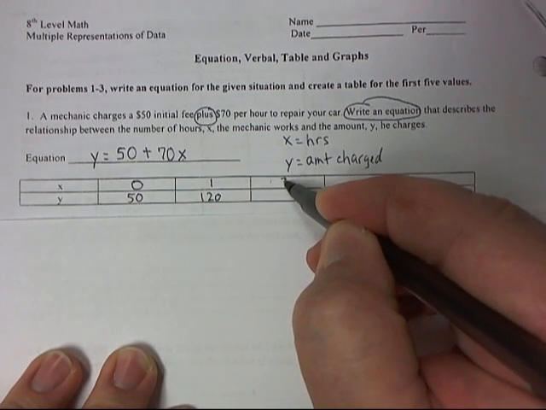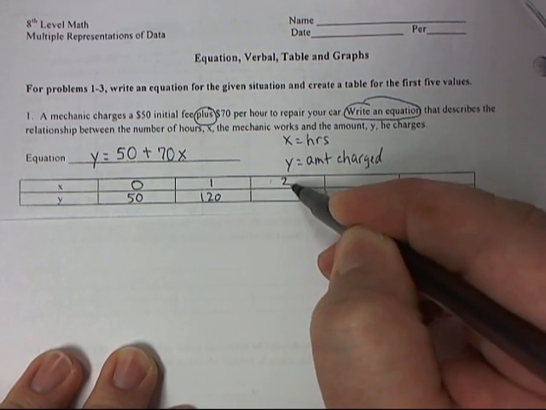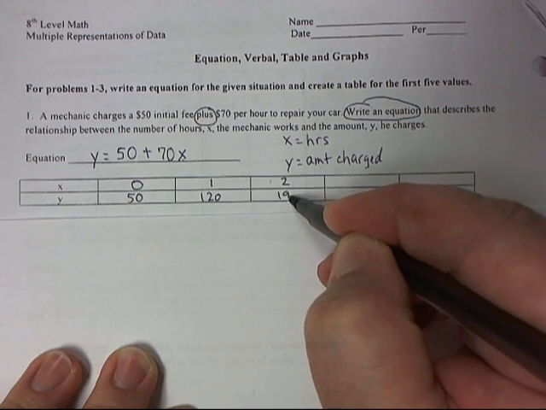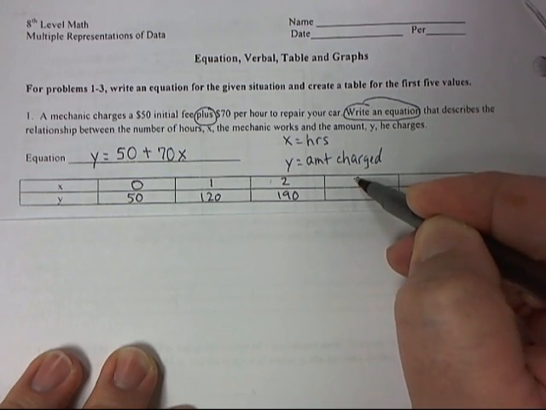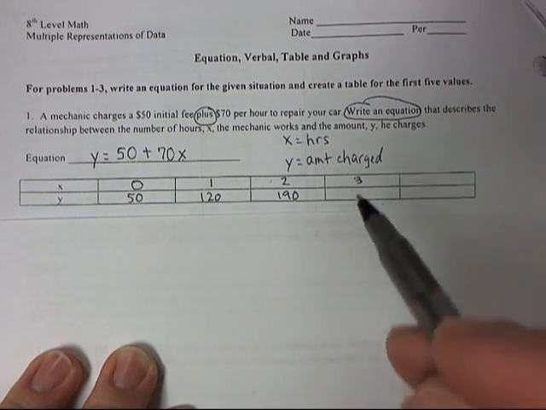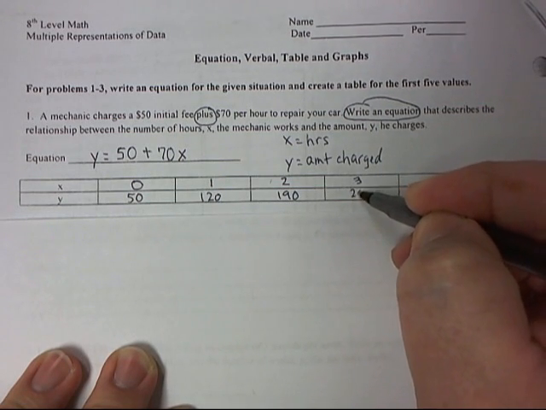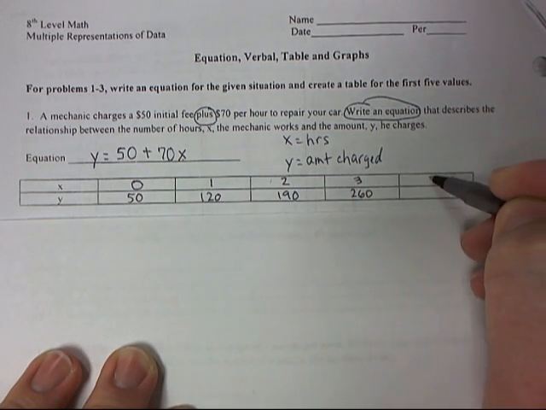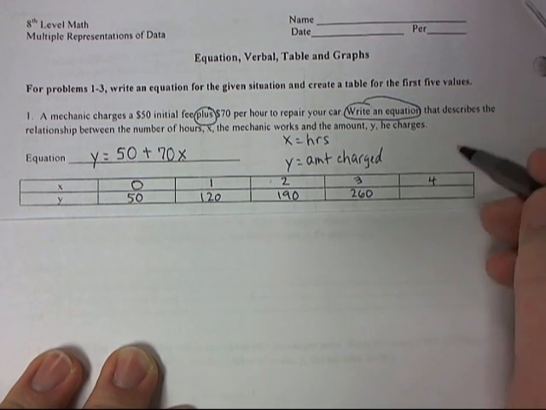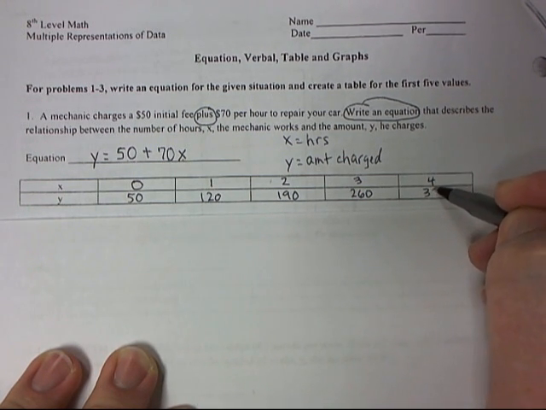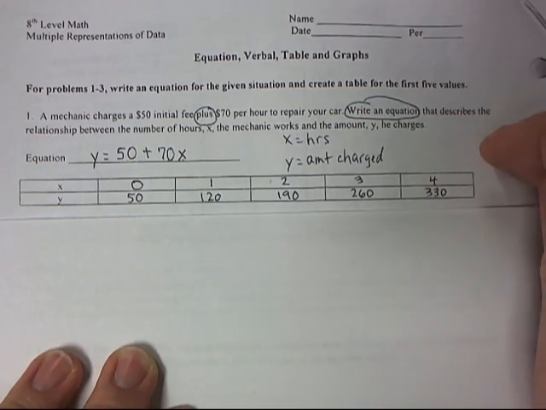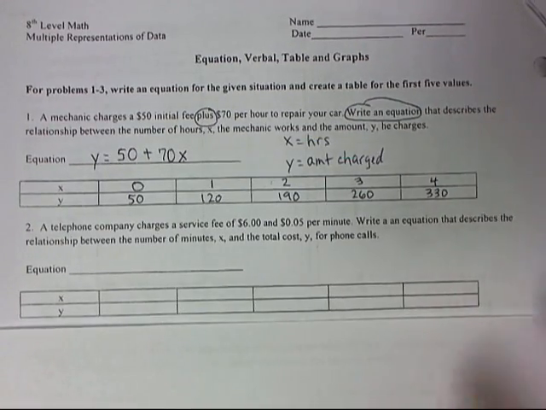So we can see the pattern is we're adding $70 each time to get the amount charged. So 70 is 260 here. And then when the mechanic works 4 hours, he earns $330. Okay, problem 2. Same type of problem.